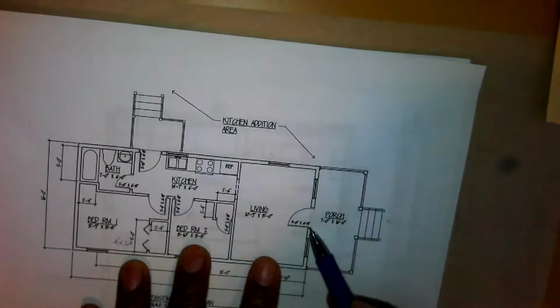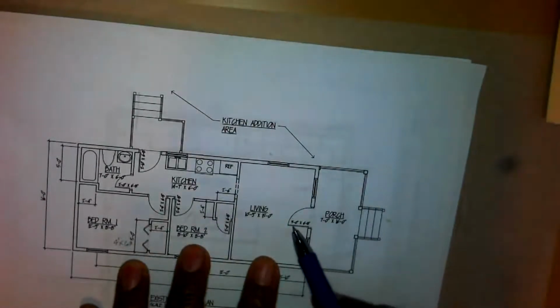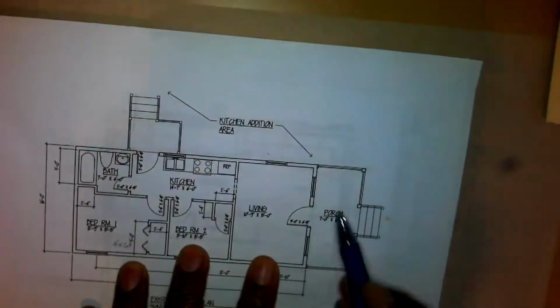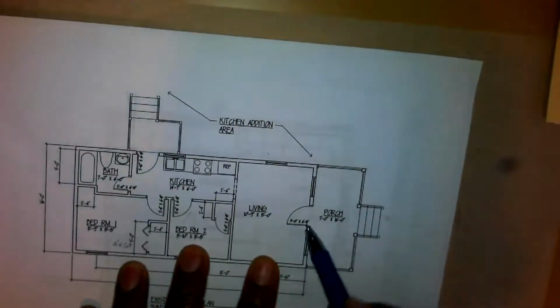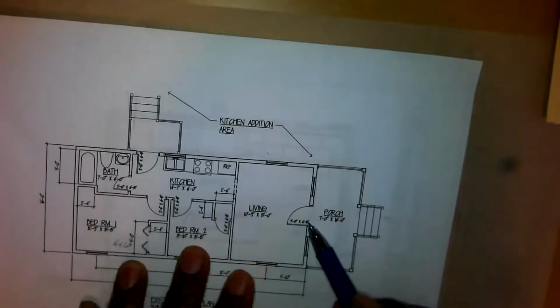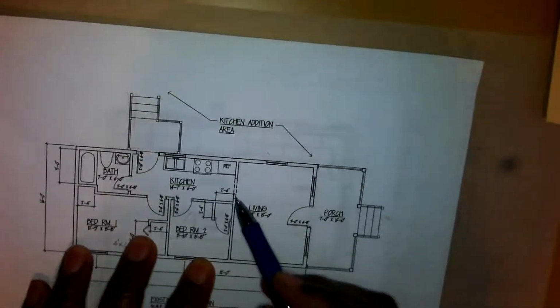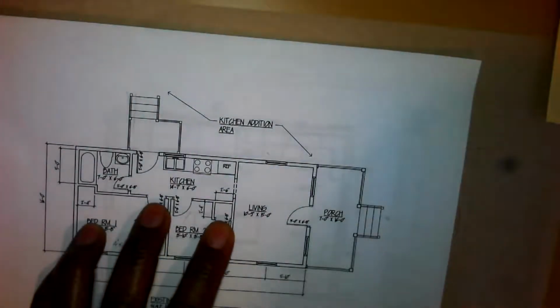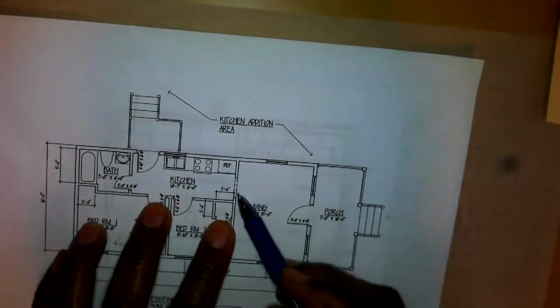Starting with the entrance door here. It tells you that this entrance door is 3 feet wide by 6'8". So of course you're going to make reference to the existing floor plan: 3 feet wide and 6'8" in height. We have an opening here. This is called a cased opening, which is an opening without a door. This opening also is going to be 3 feet by 6'8" in height.